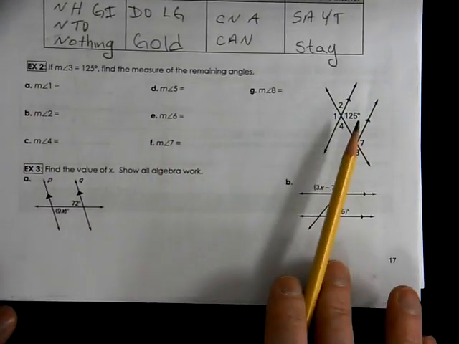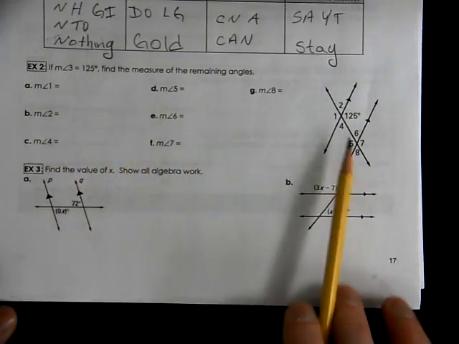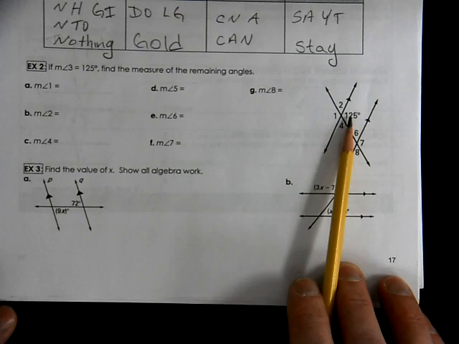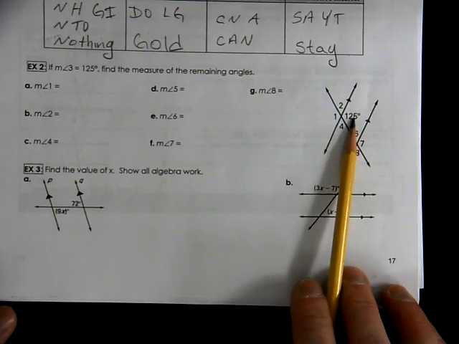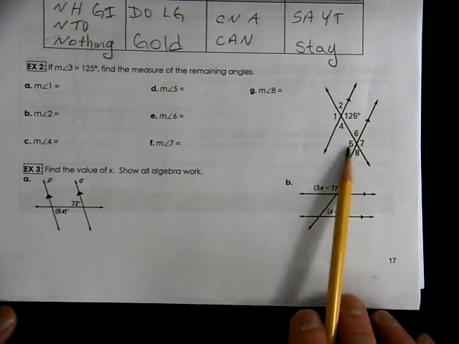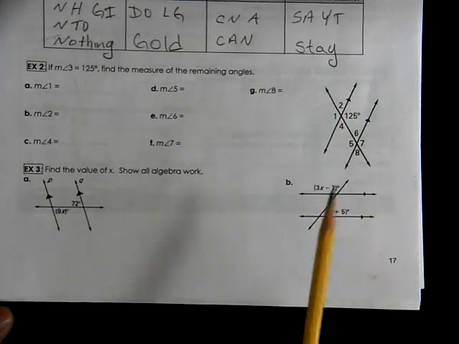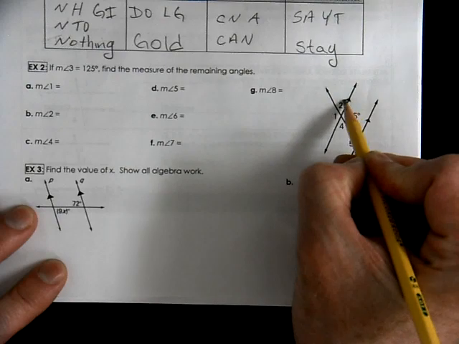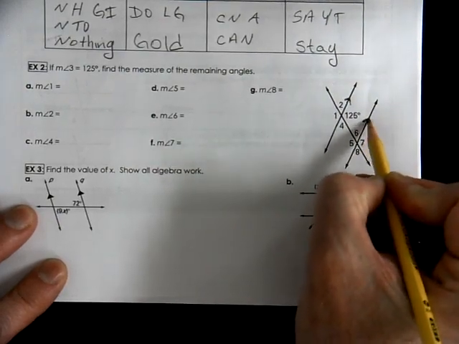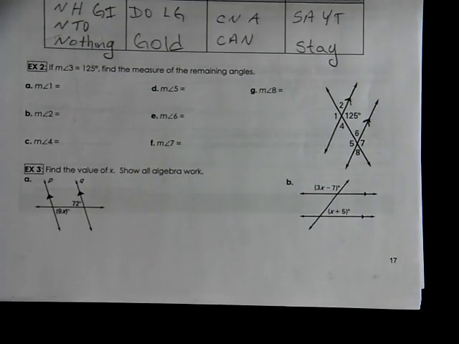Now we're looking over here at this figure. We know that the measure of angle 3 is 125. If the measure of angle 3, that would be this one that's labeled 125, we need to find the other seven angle values. You're going to use the fact that the lines are parallel. We know that because of these arrows. Those arrows indicate the lines are parallel. So if the lines are parallel, then all these different types of angles have special relationships.